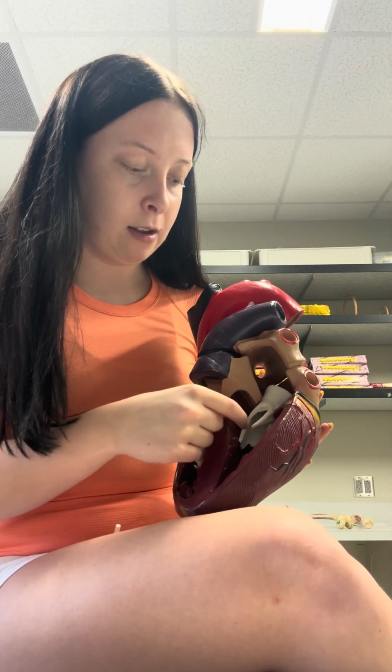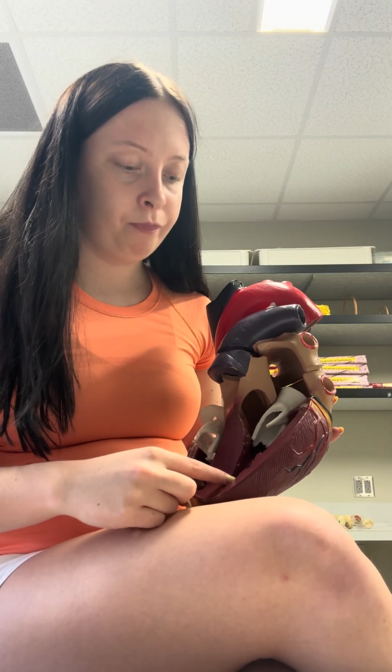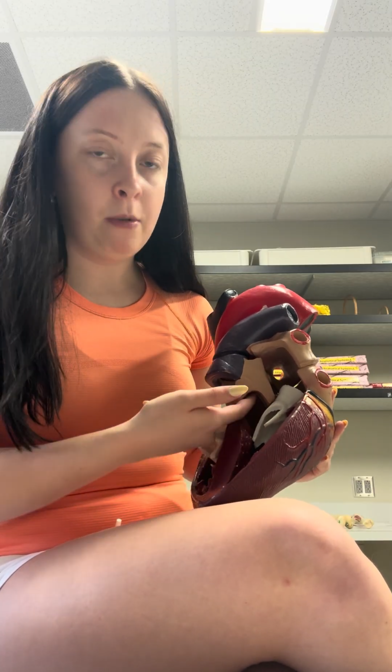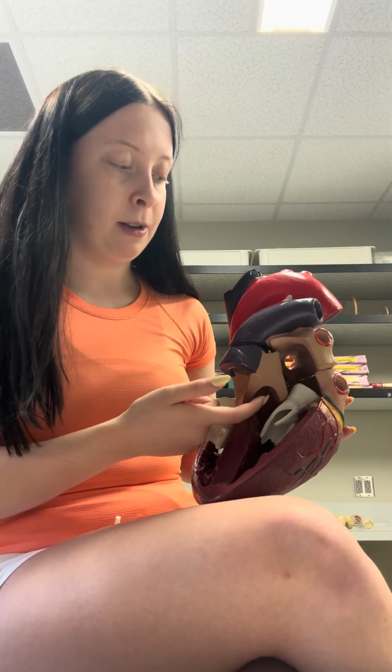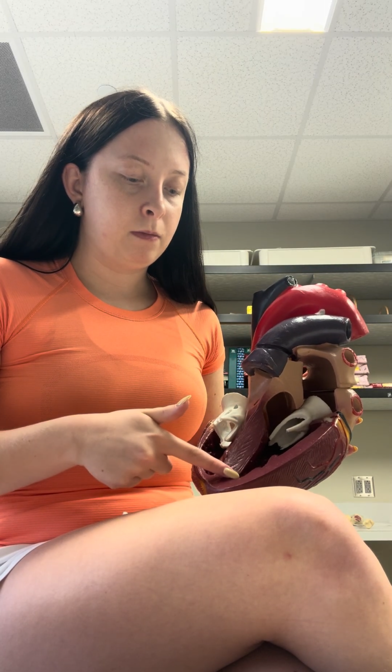And then from the left atrium to the left ventricle, it is the bicuspid, mitral, or left atrioventricular valve. And that will go into the left ventricle. And then from the left ventricle, it will pump blood to the aorta through the aortic semilunar valve to the rest of the body. This is also the interventricular septum. And then the outer layer of the heart is the epicardium, this is the myocardium, and this is the endocardium on the inside of the heart.